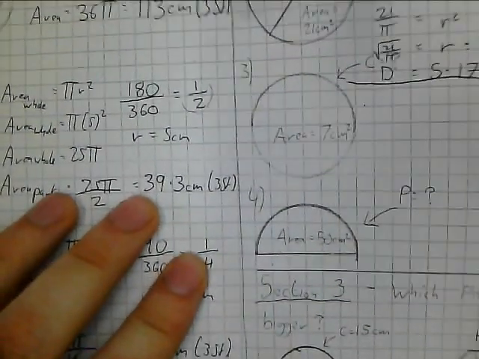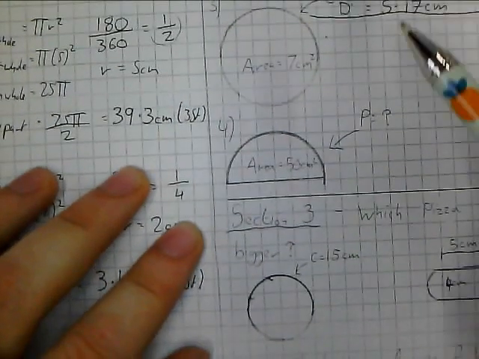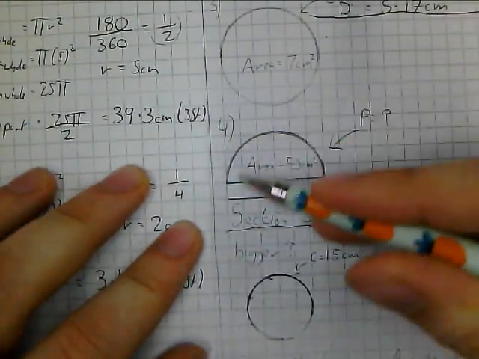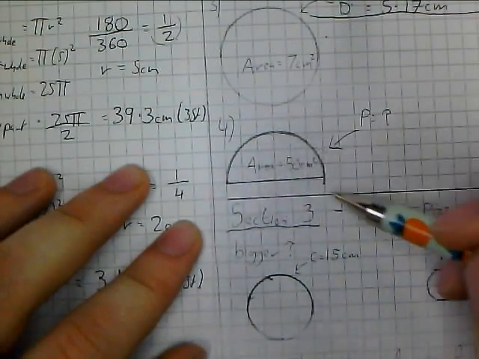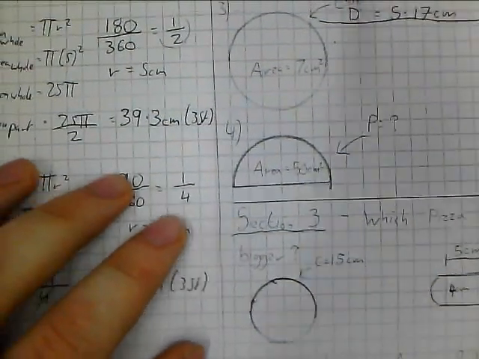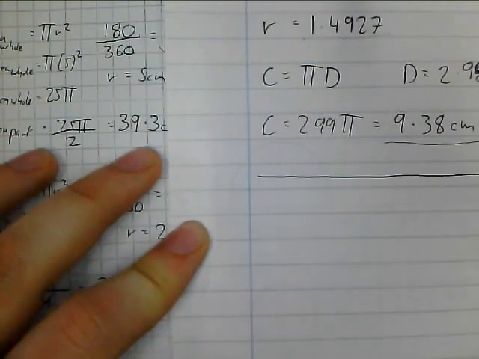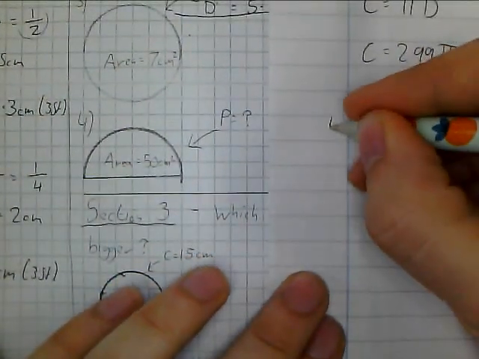And then the final one, this one's quite tricky. I'm trying to find the perimeter of this shape when the area of this half circle is 50 centimetres squared. Okay, this one was quite tricky, so I will try and go through this relatively slowly for you.